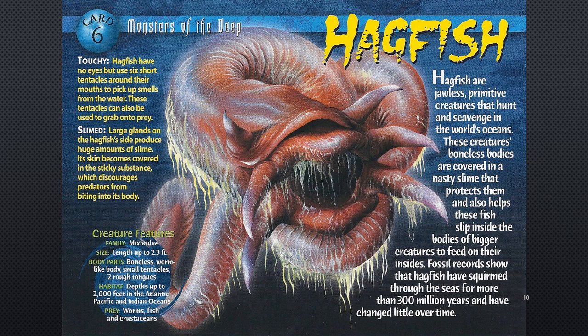So how do you tell the difference between a hagfish and a lamprey? They're actually pretty easy to tell the difference, to be honest. The hagfish have 6 tentacles that work around its mouth to help it hold on to things. And they're just scavengers.